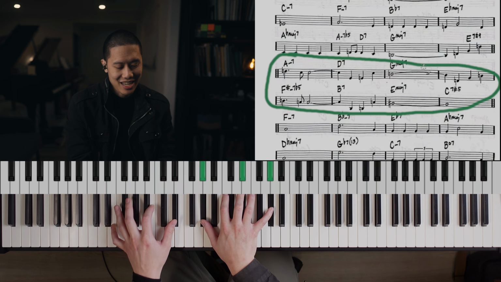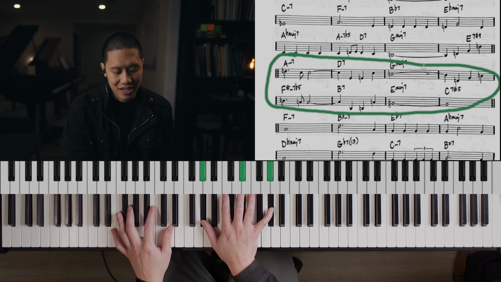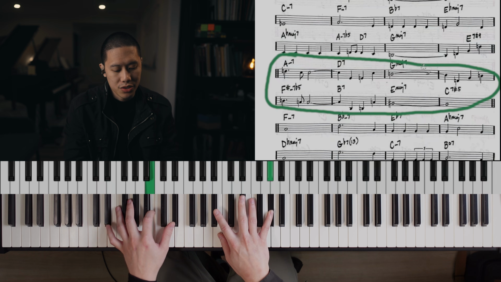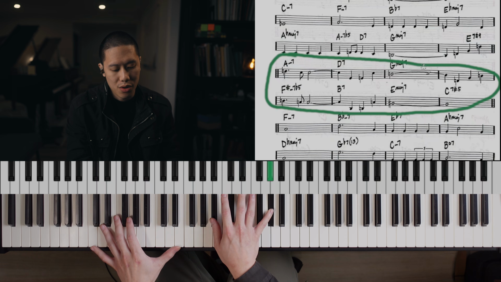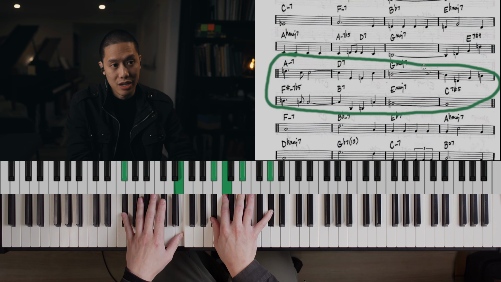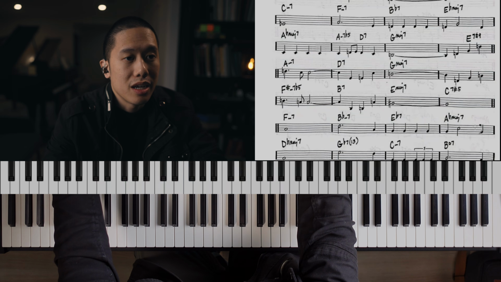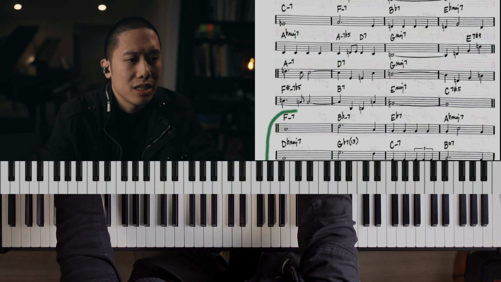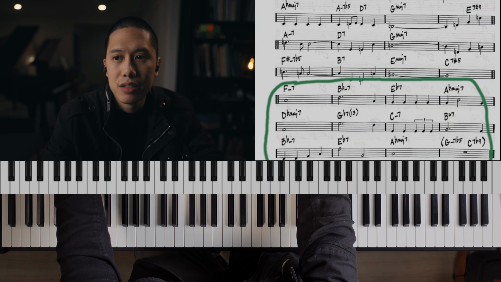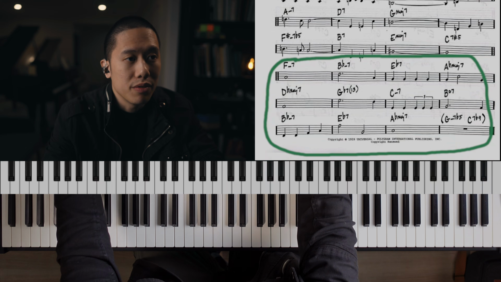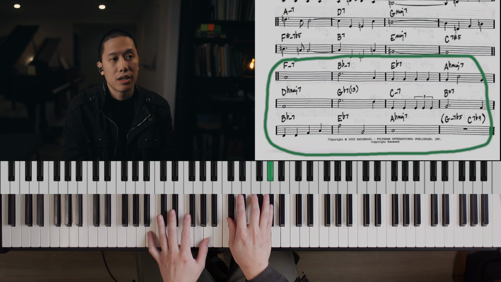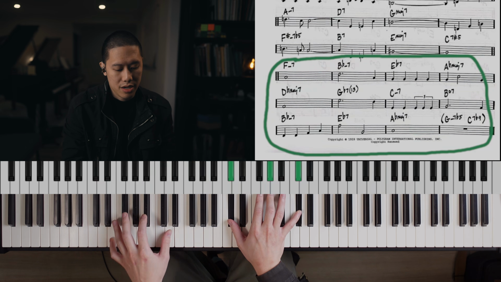Okay, let's see what that sounds like in context. So I could do like 1, 2, 3, 4, 1, 2, 3, 4, 1. Okay, moving on. Let's just get the whole last part in. A lot of it is just repeated from the beginning. So let's move through that quick.